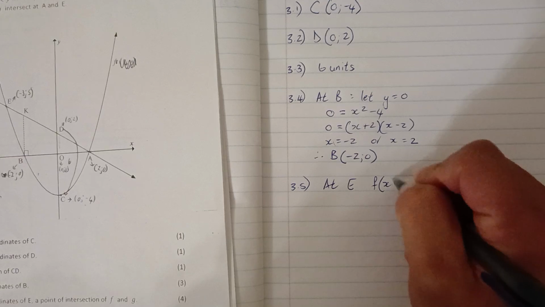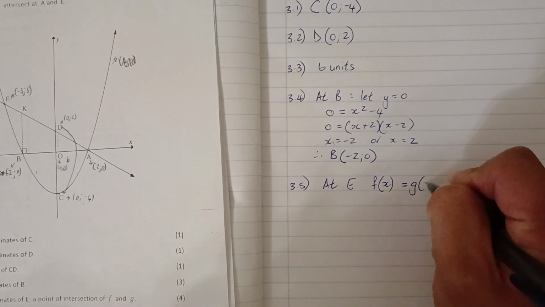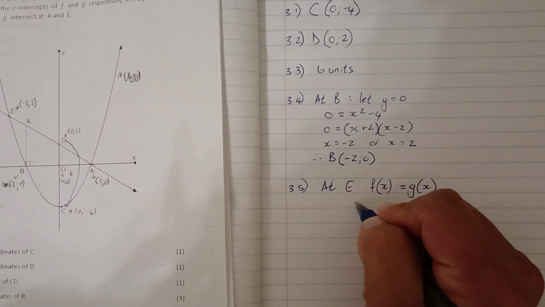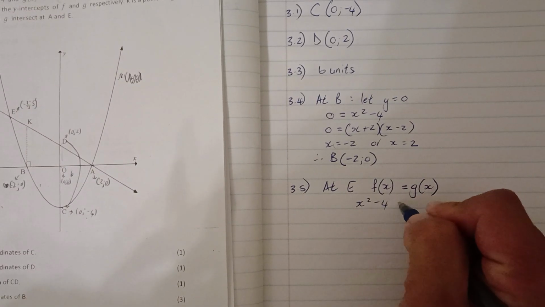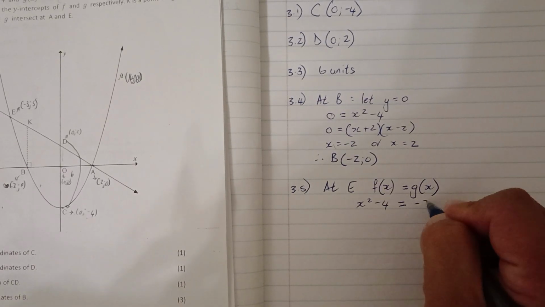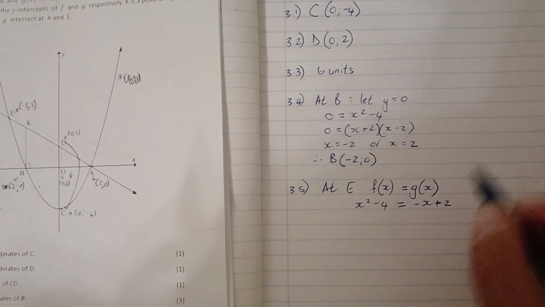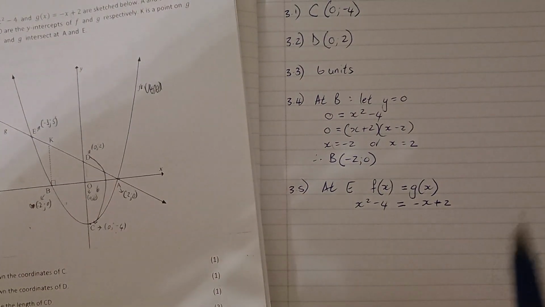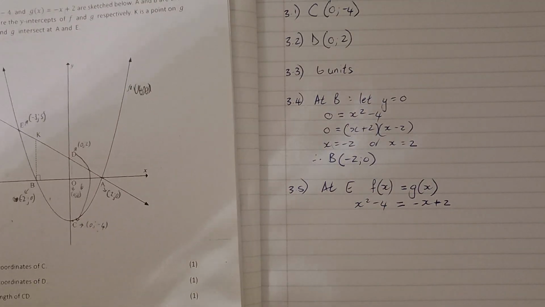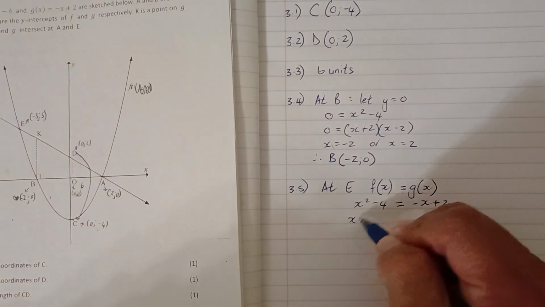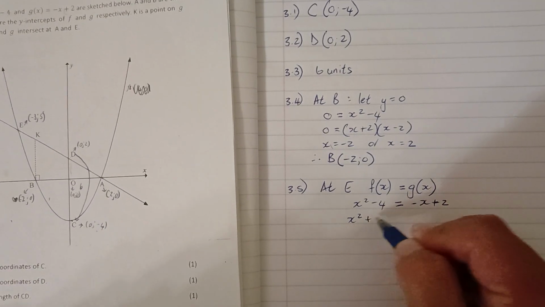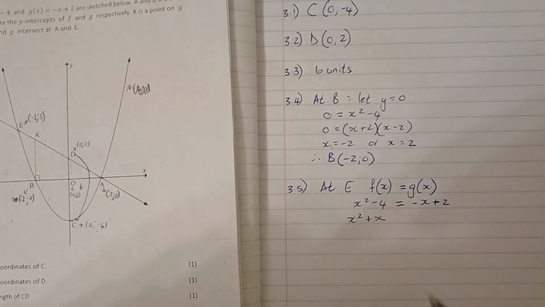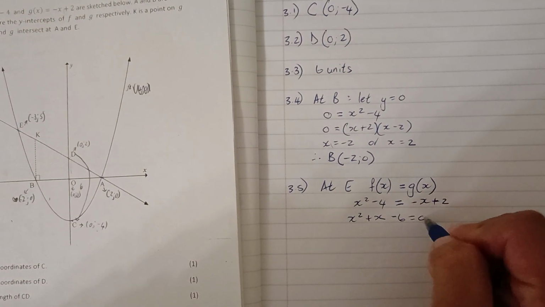So I can say at E, f(x) is equal to g(x). I can equate those two equations to each other: x² − 4 = −x + 2. And from there, I can solve for x. I can bring everything over to the left, and then I will create a quadratic equation. So it's x², bring over the −x, becomes positive x. And if I've got −4 here, that comes over as −2, so that's going to be −6.